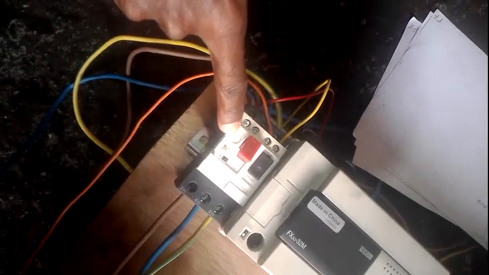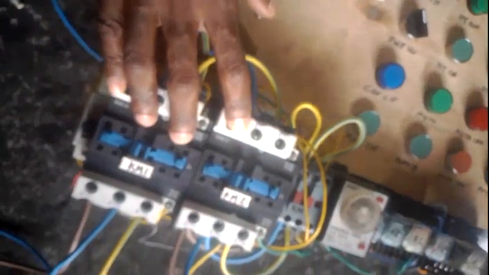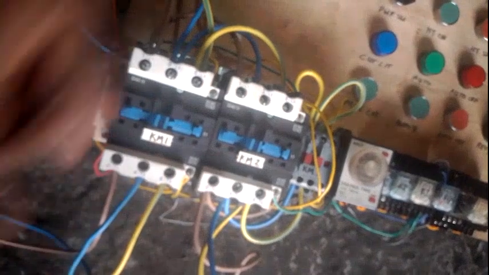This motor is rated 32, and I set it here as 32. So if eventually the motor draws a current beyond this 32, this overload will trip. Once it trips, it will power off the contactors, stopping the motor and preventing further high current from going into the motor.